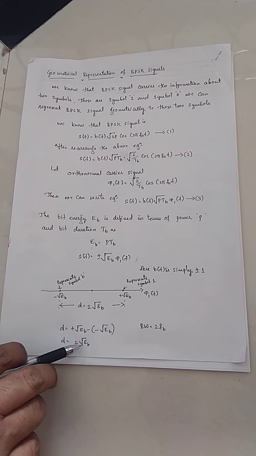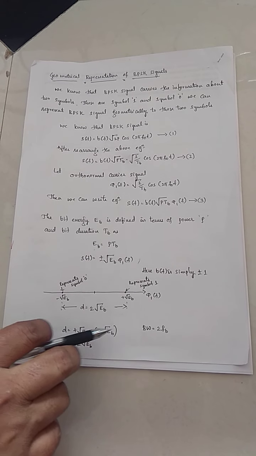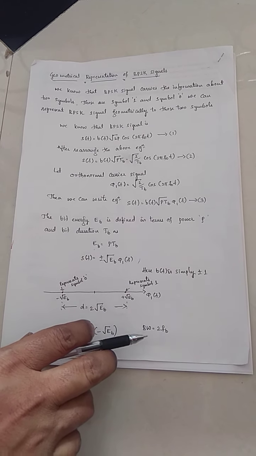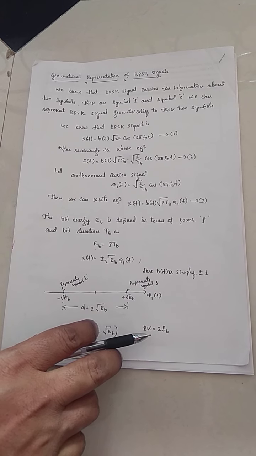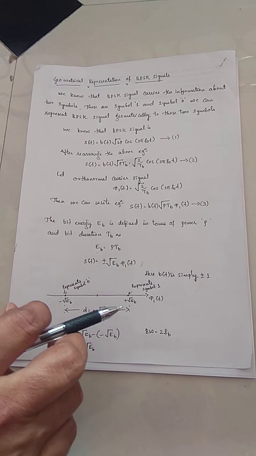The bandwidth of the BPSK signal, the minimum bandwidth, should be equal to the maximum frequency of the band limited signal.